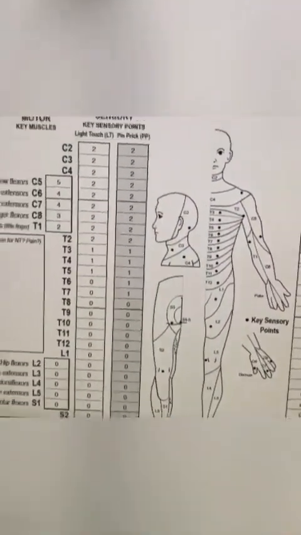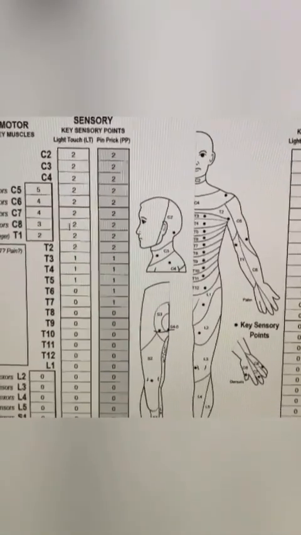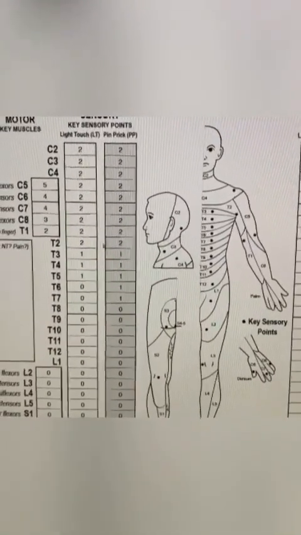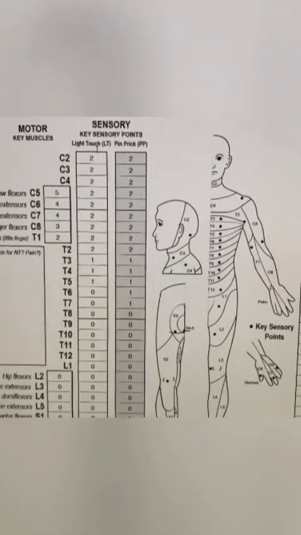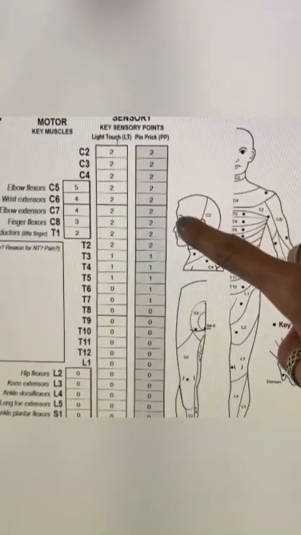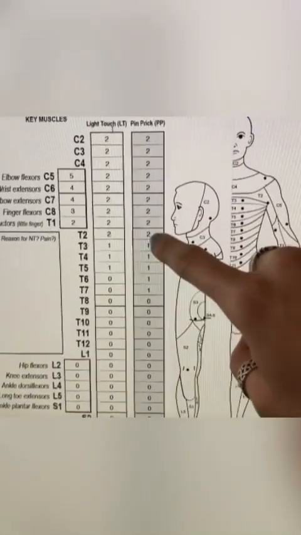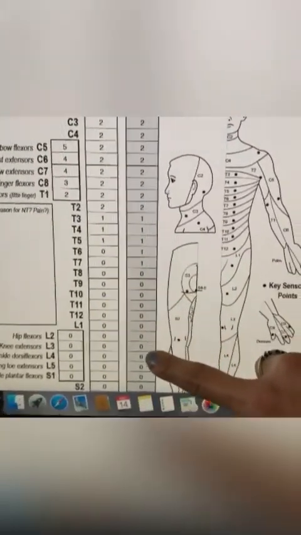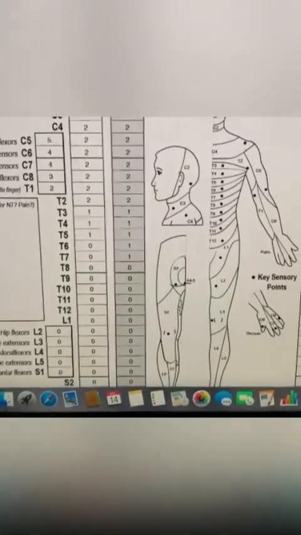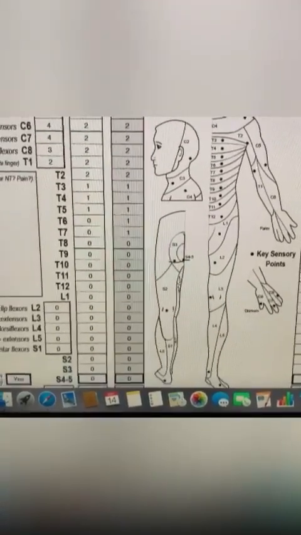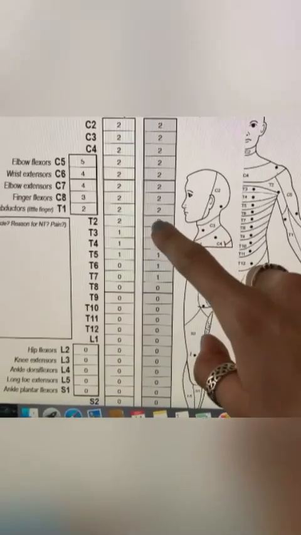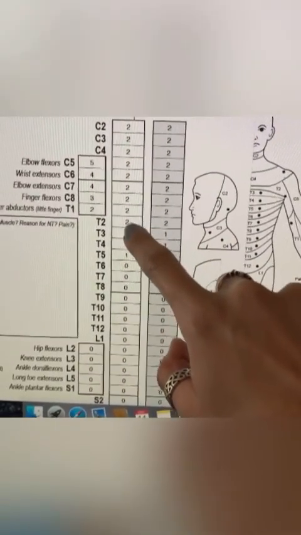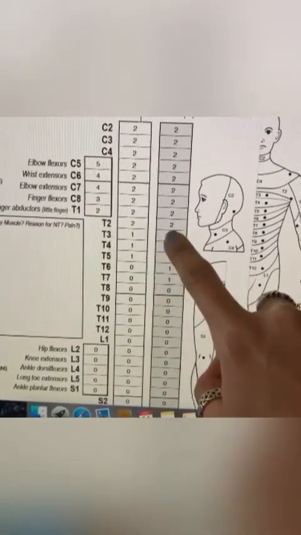The sensory levels are going to be where you find 2s on both sides. So I'm gonna go down. Okay, where do I have two 2s? This one, because everything below is 0. So my sensory level here is T2.